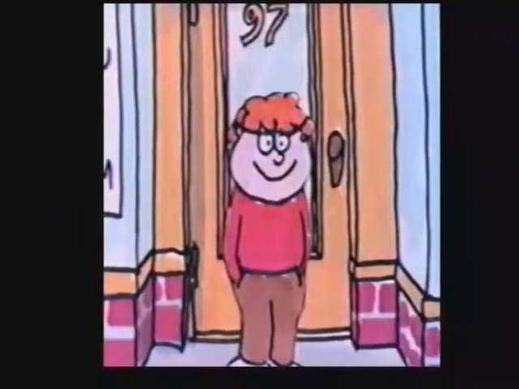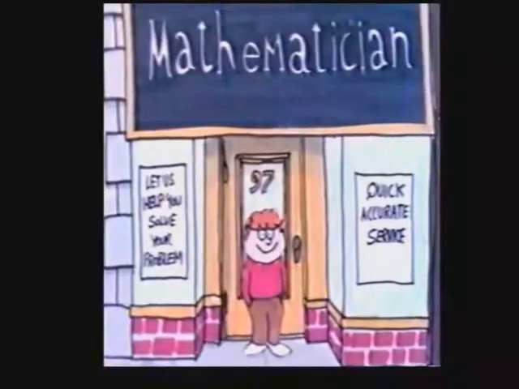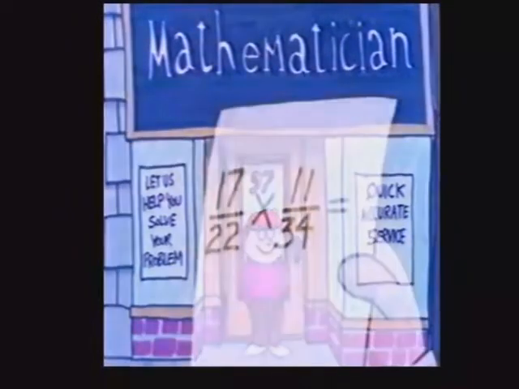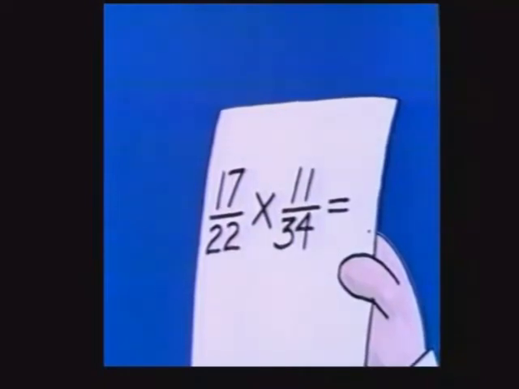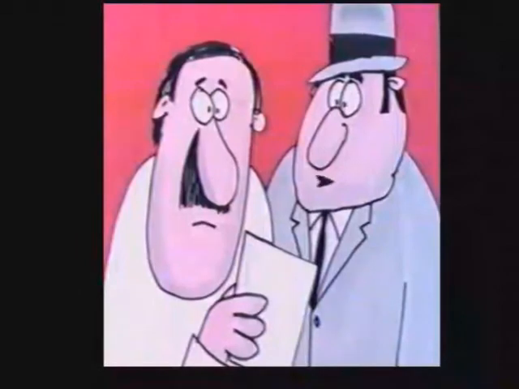Once there was a boy named Cy. Cy worked for a mathematician who did the hard math problems for the town merchants. The problem that arose most often was multiplying with fractions. I need the answer as soon as possible.